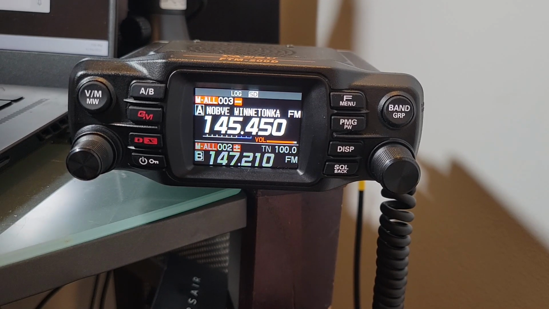Okay, I'm back to talk about the Yaesu FTM-200DR, and I'm just going to give a rundown of the buttons on the front. There's a lot of functionality here, but it can be a little daunting at first if you aren't familiar with some of the terms and the way that Yaesu abbreviates things.